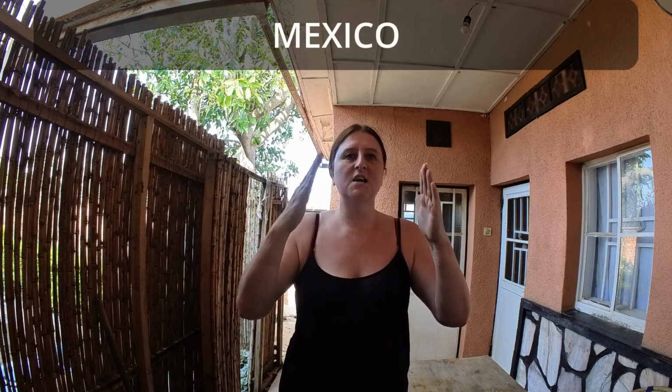Mexico, two B hand shapes touching above head. They're coming down and closing and then lifting. So Mexico. I think it's the sombrero. Malawi. Wagging your finger to the right. Malawi.